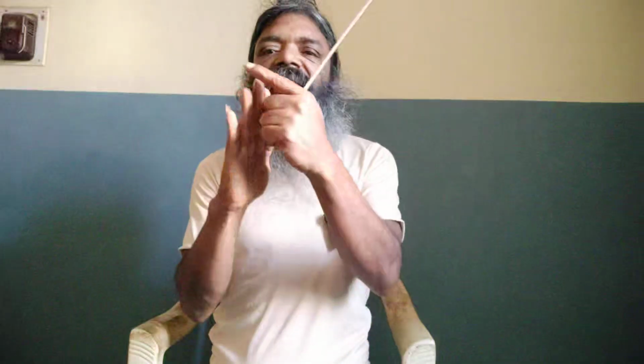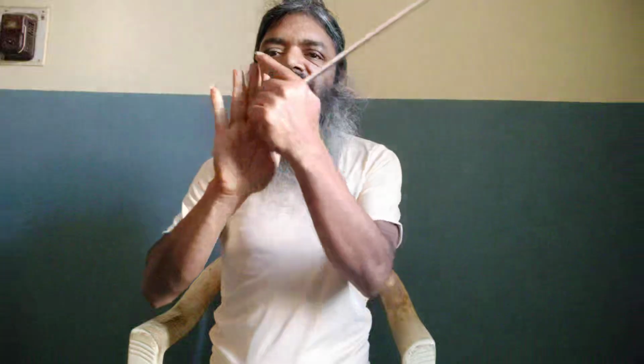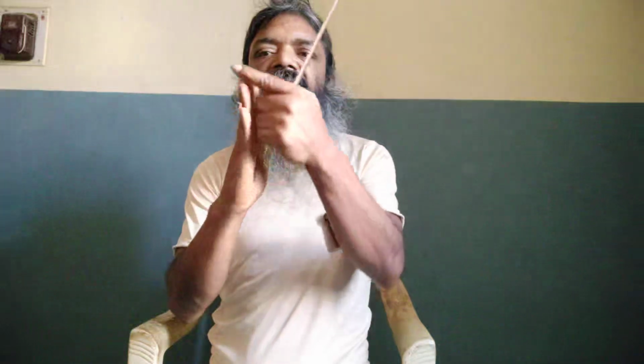If the surface is directed anti-clockwise, I'm sorry, this is clockwise. The surface direction is anti-clockwise. Take the right thumb rule, and if it is anti-clockwise, then that is the surface normal.